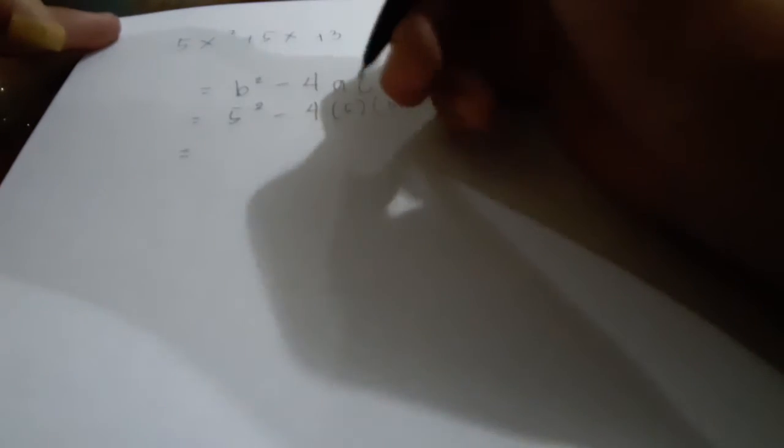Now we solve. 5 times 3 is 15. So write down 4 for now. And 5 squared is 25. So now we multiply. 4 times 15 is equal to 60. And bring down 25. So now, 25 minus 60 is negative 35.